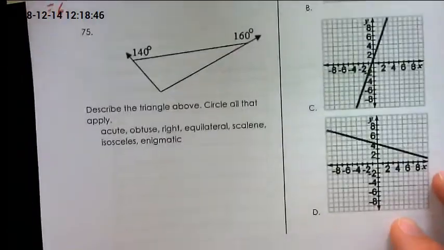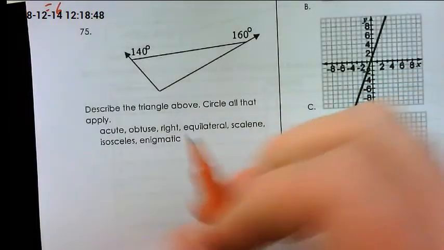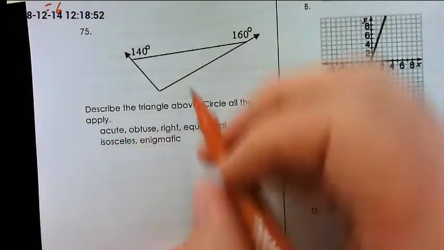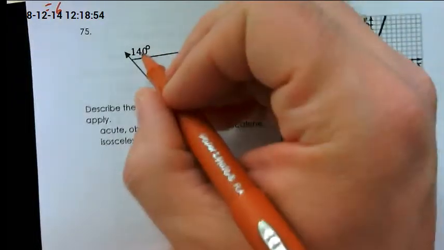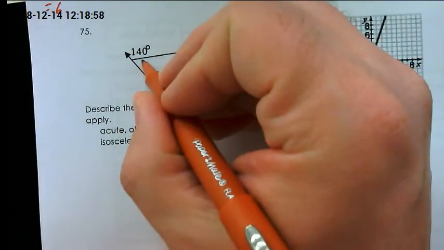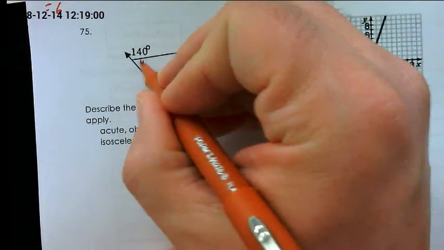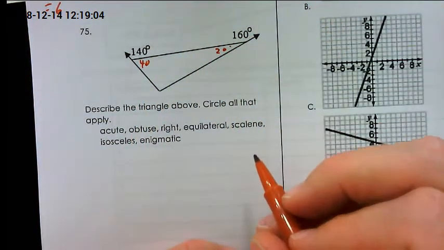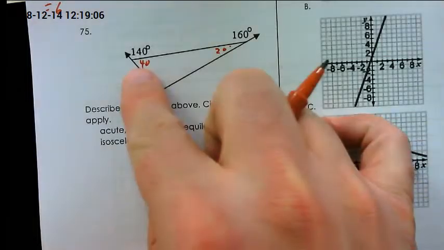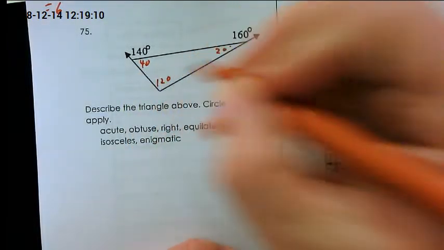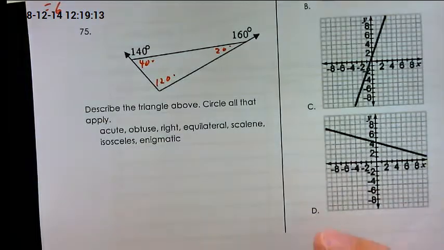All right, down to 45. On 45, describe the triangle above, circle all that apply. Well, if this is 140, subtract that from 180, and this would be 40. That's 160, this would be 20. And then 60, together that's 60, subtract 60 from 180, that's 120. Those are the 3 angle measures.